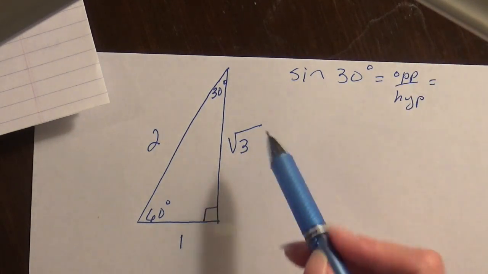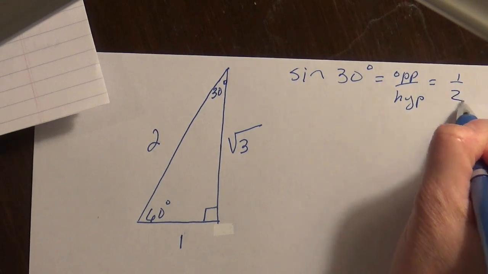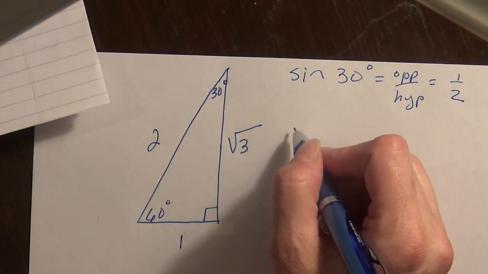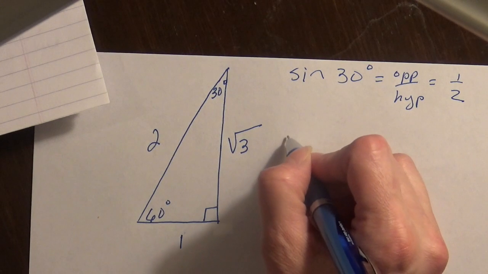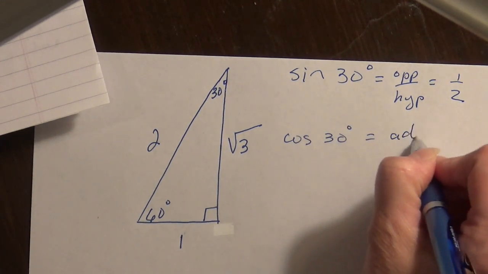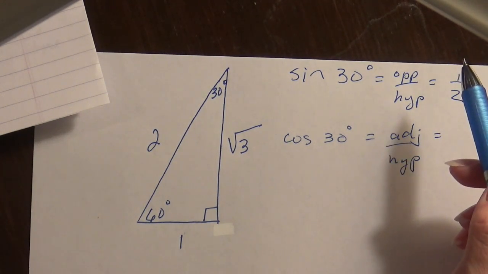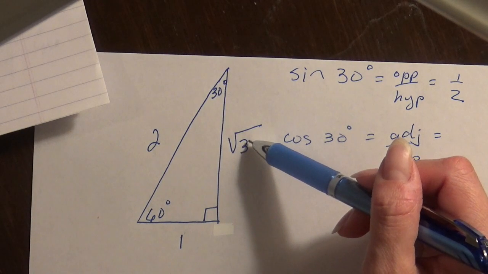So sine of 30 here is going to be 1 over 2, so 1/2. Cosine of 30, I know, is adjacent over hypotenuse. So cosine of 30 would be square root of 3 over 2.